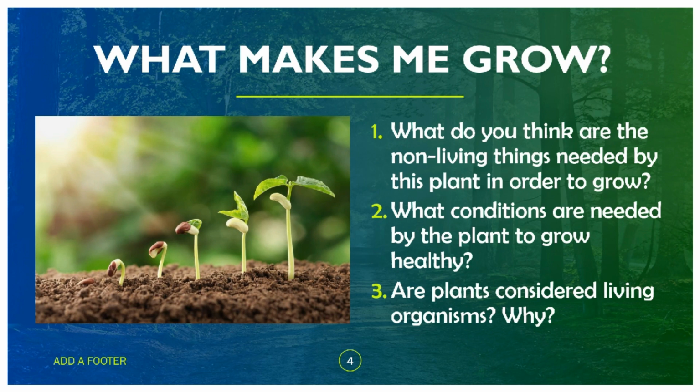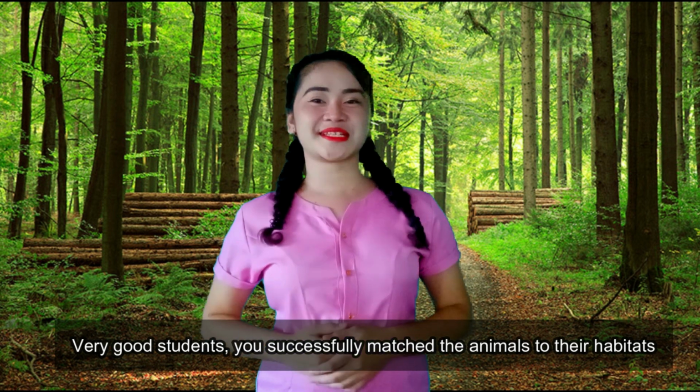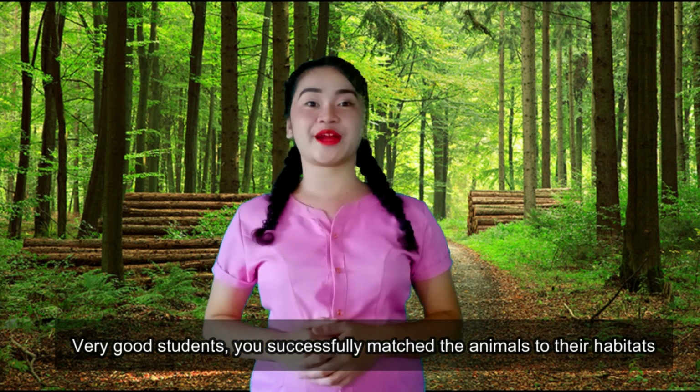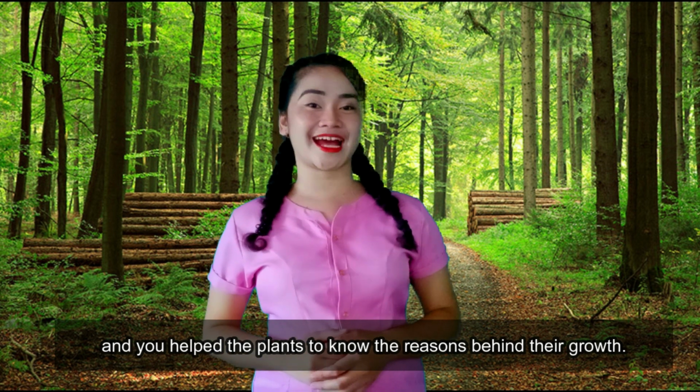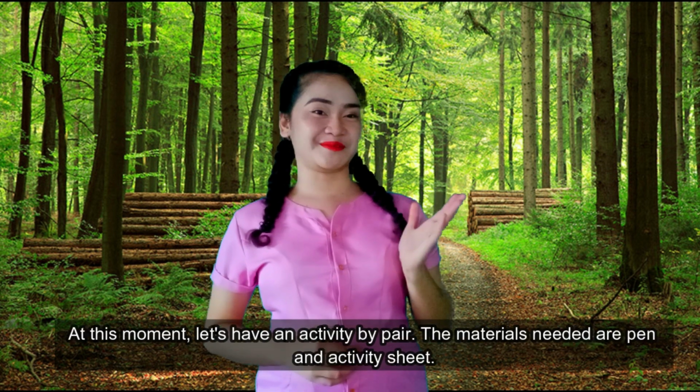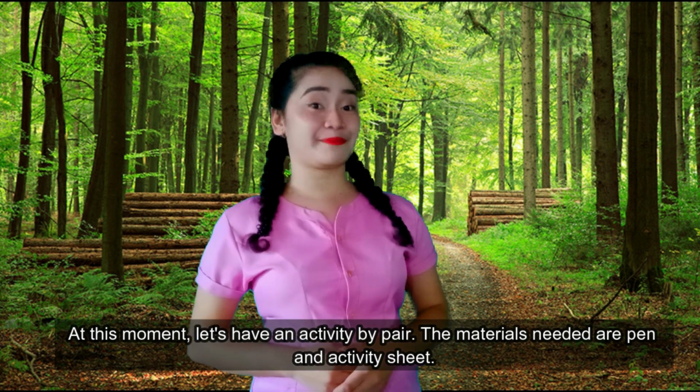Good job. Very good, students! You successfully matched the animals to their habitats. And you helped the plants to know the reasons behind their growth. At this moment, let's have an activity by pair.